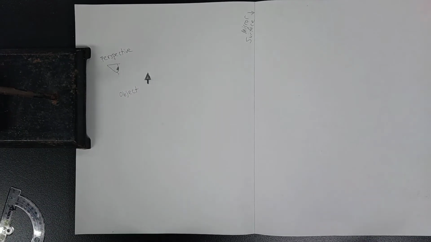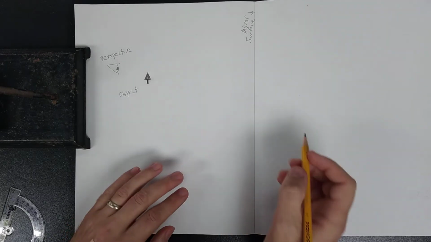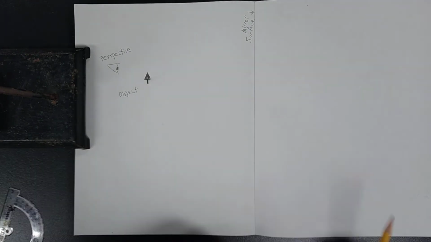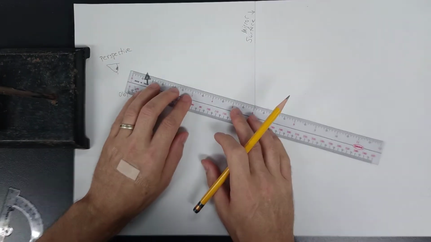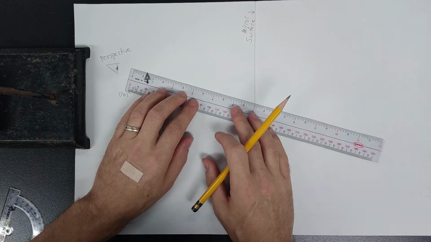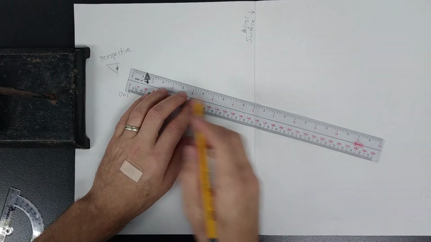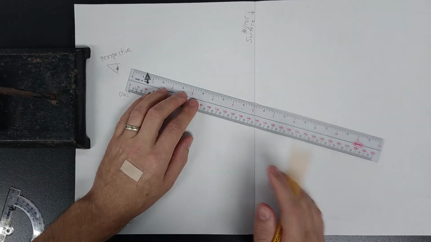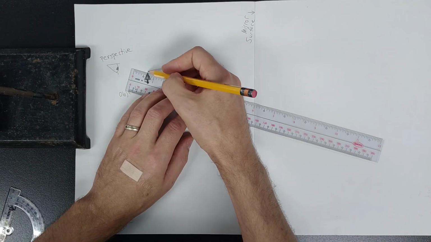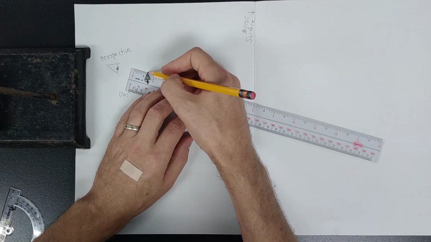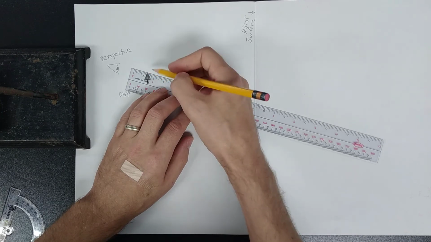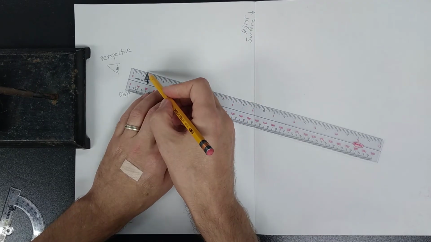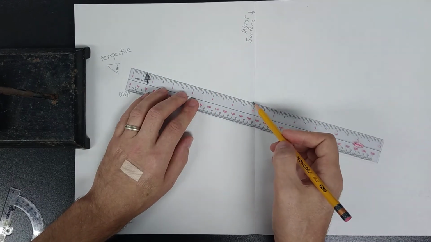So first thing, we're going to just draw a ray. So what do I mean by a ray? I'm going to draw the path that light could take as it travels from the very tip of this little tree picture, from the very top of it, to the mirror.